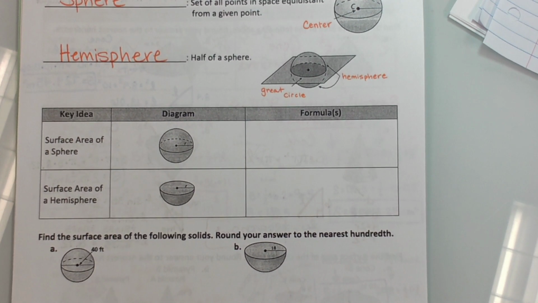Now, we're going to start with the surface area of a sphere. If you take a sphere, cut it up and lay it out flat, you're going to end up with a kind of weird shape. When we unfold a globe, it doesn't make the flat maps that we actually see.